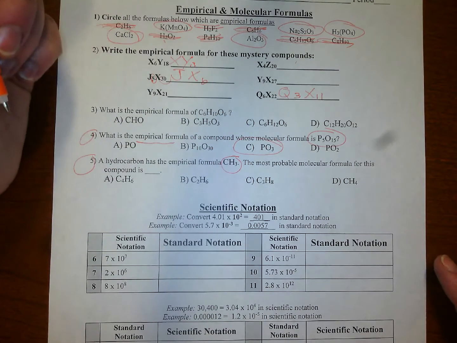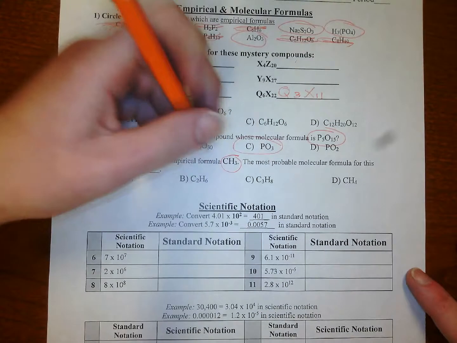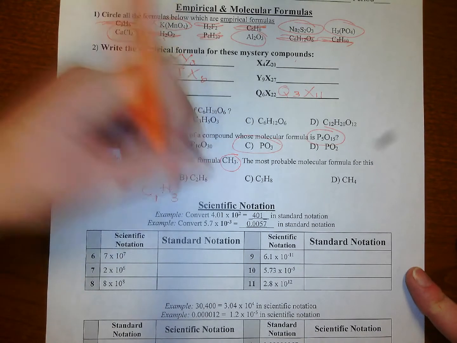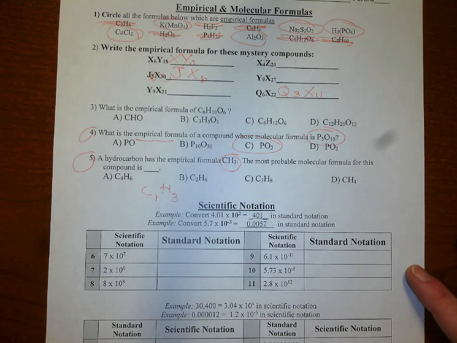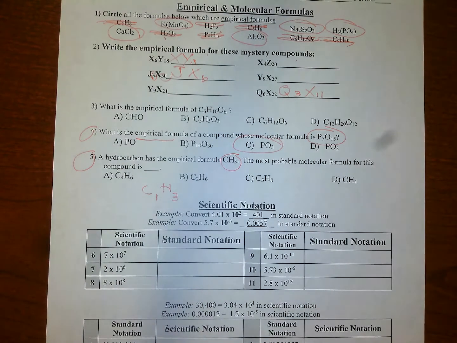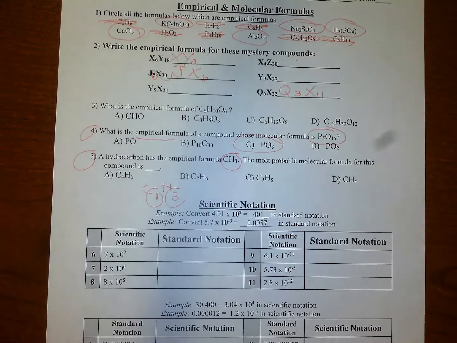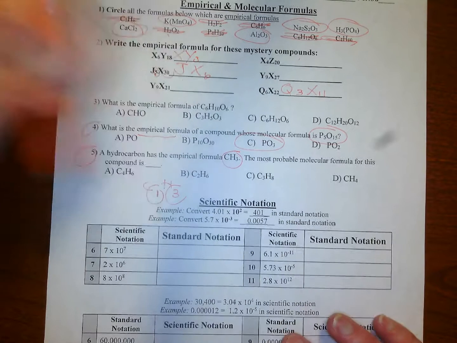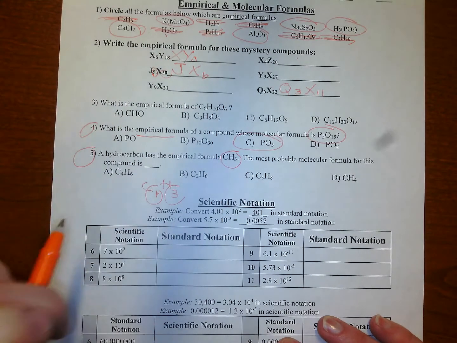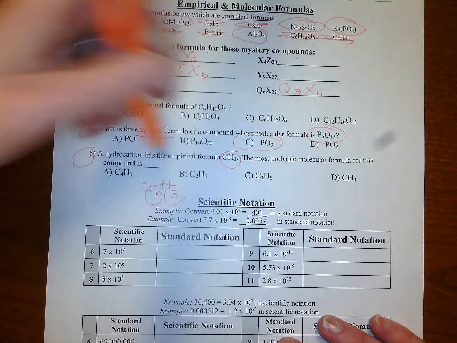the same number. Okay, so here we have an understood 1, so it would be like this, C1H3. And I want to think, what can I multiply them by that is the same thing? Okay, so let's just first try multiplying each of these subscripts by 2, because that's a good place to go, right? 1 times 2 is 2, and 3 times 2 is 6. Already I see an answer choice that has that there.